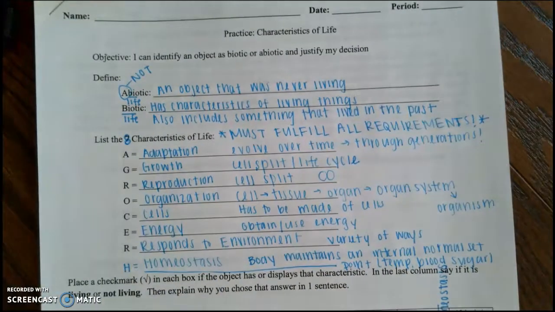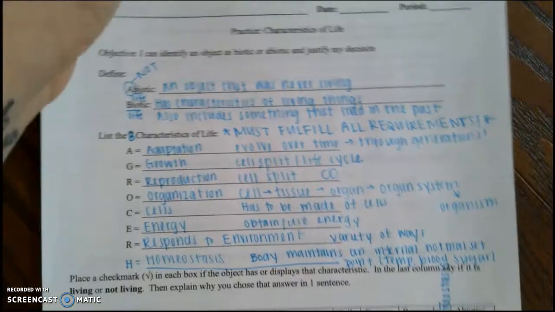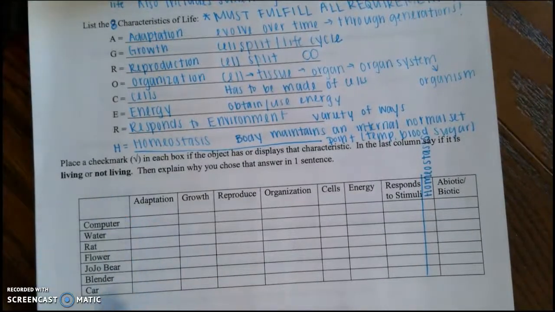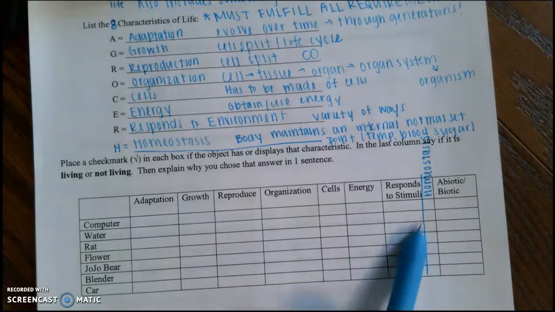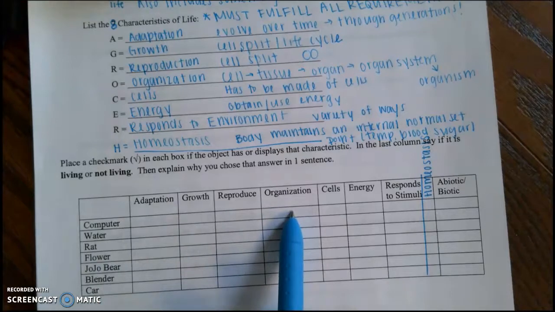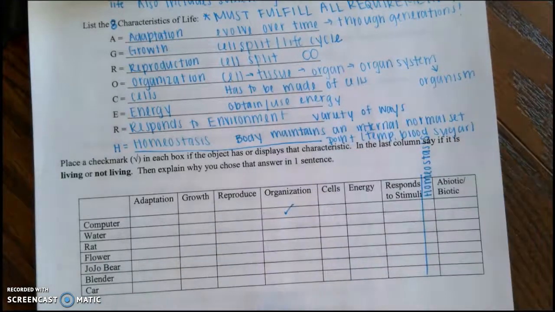Okay. So then that's what this next exercise down here is asking you to do. It's asking you to look at all of these things and decide whether they are biotic or abiotic. And you had to add homeostasis. I'm sorry, I just need to edit this document for next year. So then if you decided that a computer has organization, you can put a check mark here. And then if something had a check mark in all 8 of these, you would decide that it's biotic.